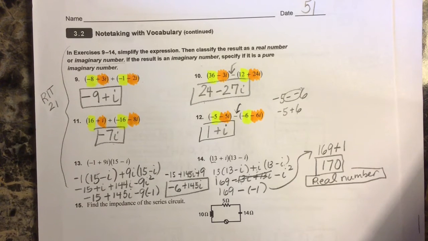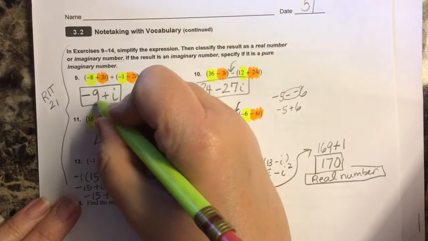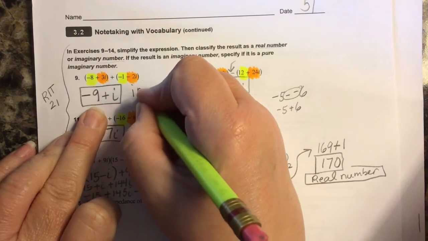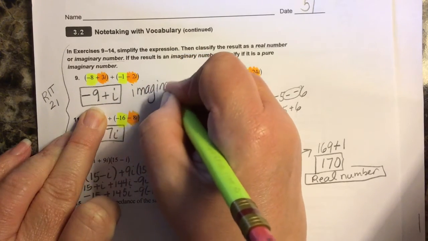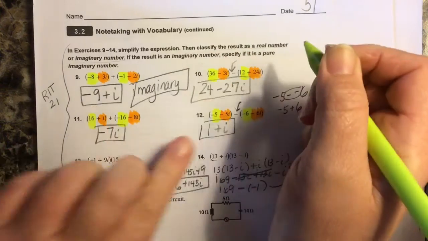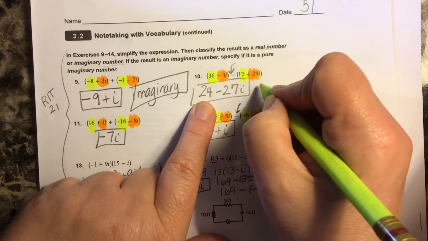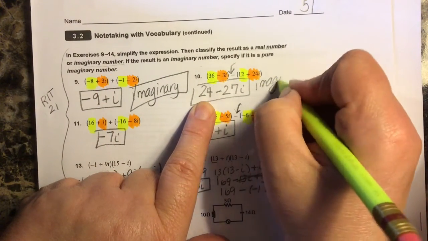Okay, so the rest of them are imaginary numbers. Is there one that's a pure imaginary number? Remember I said earlier a pure imaginary number is a number in which you do not have a real part. Is there one of these that does not have a real part? Or more than one? Well, this one, you have a real part of negative 9. So this is just imaginary. This one, you have a real part of 24. So this one is just imaginary.